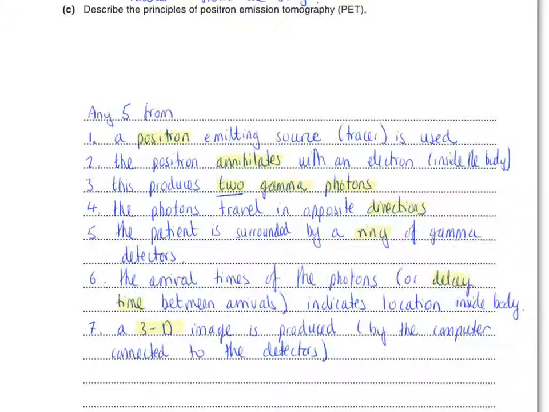Next, you're asked to describe the principles of PET, positron emission tomography. The name can help you if you know what PET stands for, and it's given here. So straight away we have a clue about the emission of positrons, and you should think what we mean by tomography and the Greek word tomos, meaning slices. There were 5 marks allocated, but you can get any of the 5 from this list of 7.